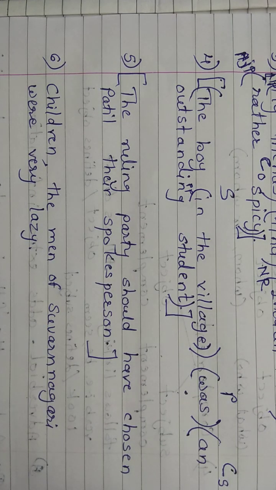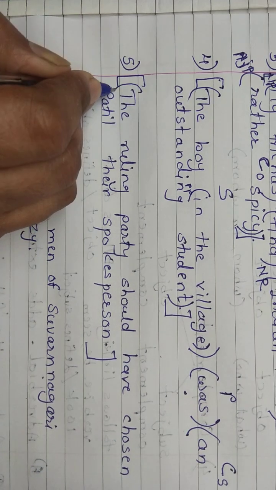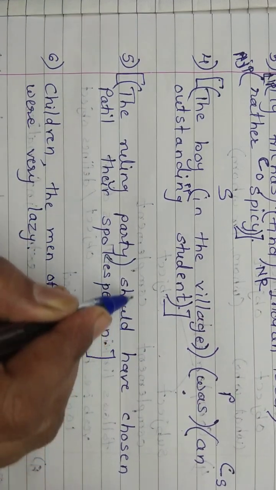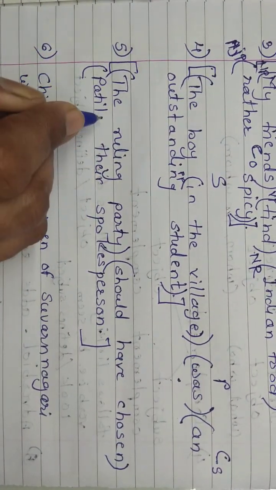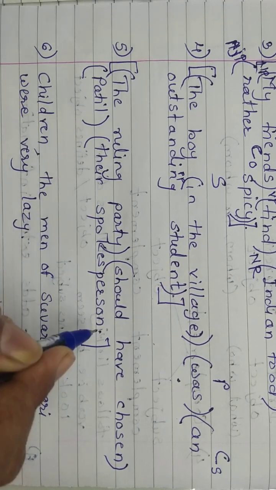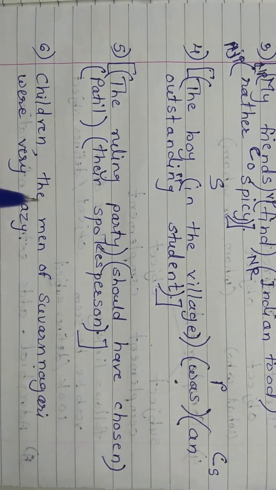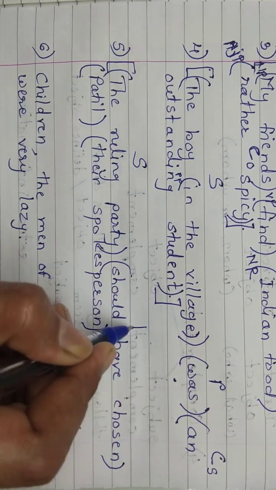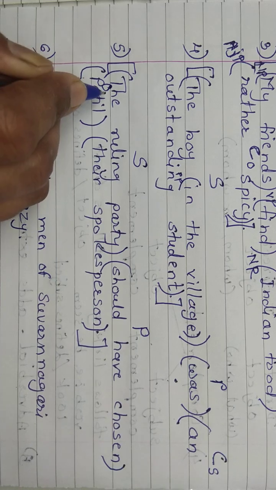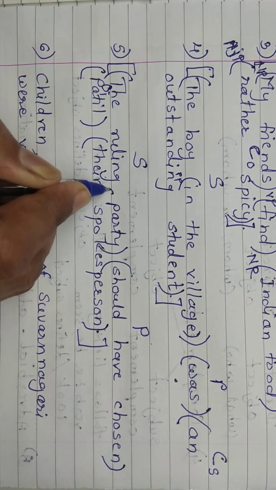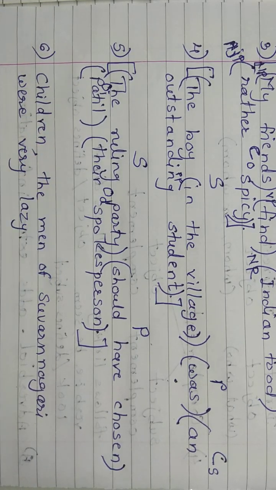The ruling party should have chosen Patil their spokesperson. S P, object indirect, object direct.